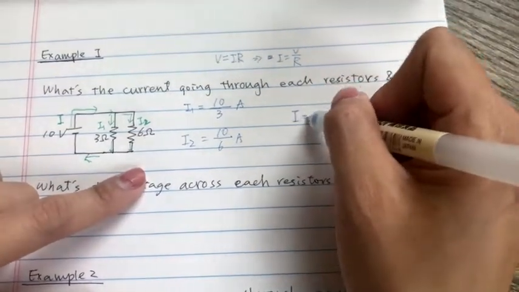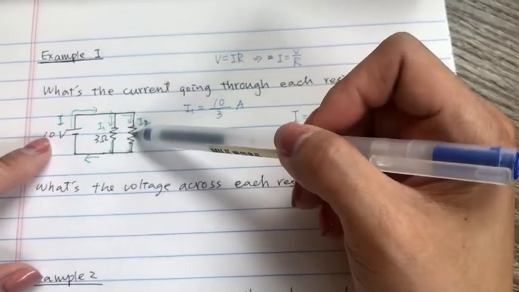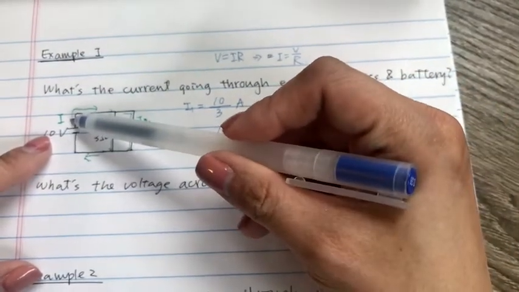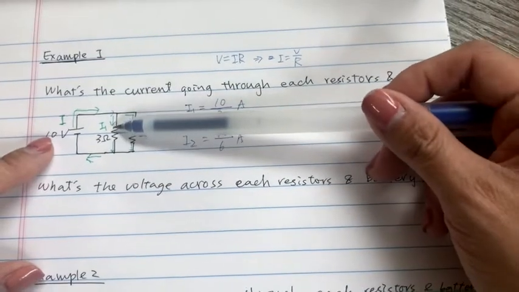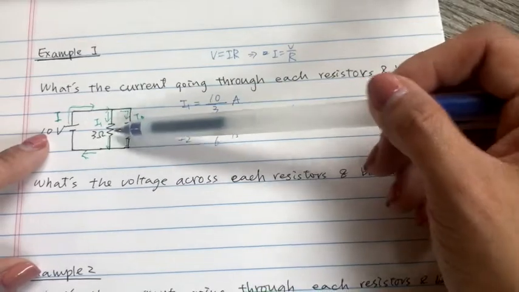And how about the main current going through the battery? We can see this battery current is split into two. And to figure out this I, all we need to see is that we know what I1 and I2 are, and that will be nothing but the sum of them.